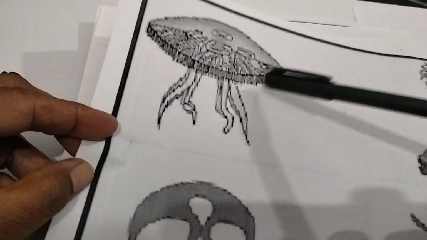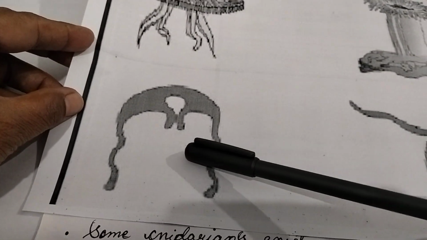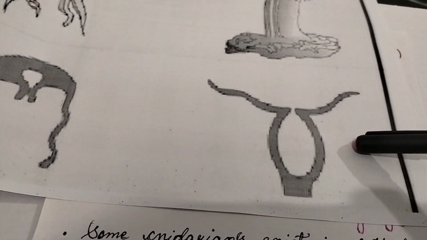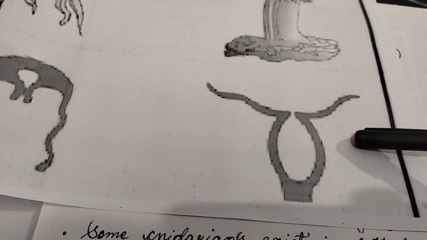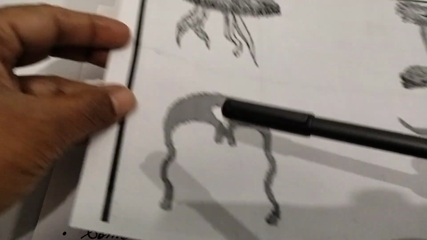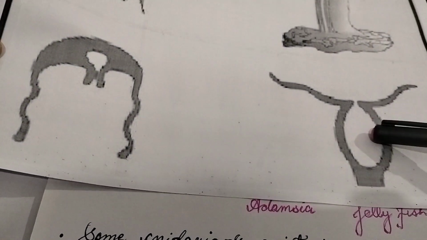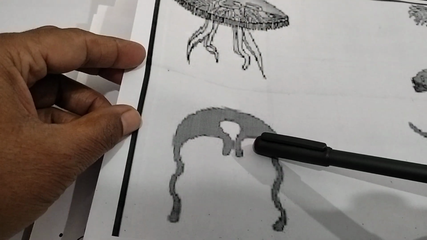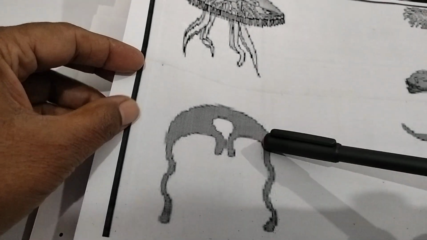These are the organisms, and this is their medusa and this is the polyp. All right. So cnidarians exhibit two forms, polyp and medusa. Polyp is cylindrical in shape and is sessile. Medusa is free swimming and is umbrella shaped.